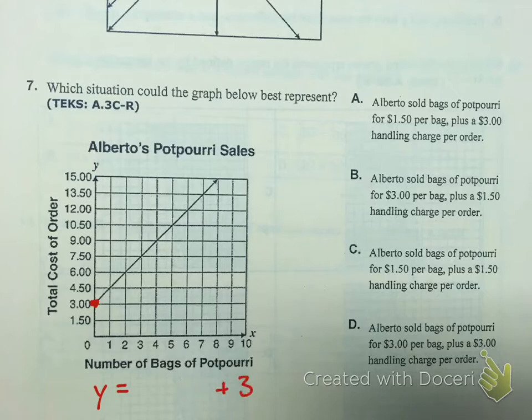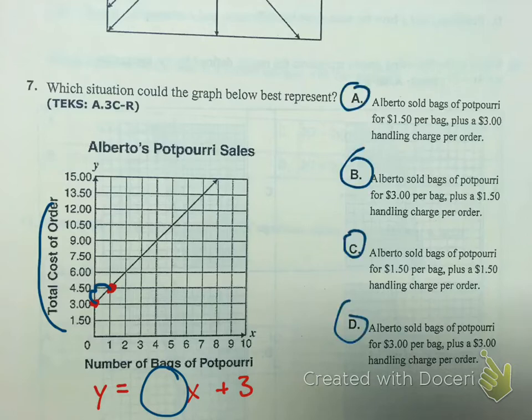Then look at your slope. If we have our 2 points here, think about how much we're going up and how much we're going over. Now remember, your scale on the left, these aren't just jumping up by 1 each time. Look at how your scale is changing, and then think about your rise over run, and that will give you your slope that goes in front of your x. Then see which one of A, B, C, D matches the equation that you made.